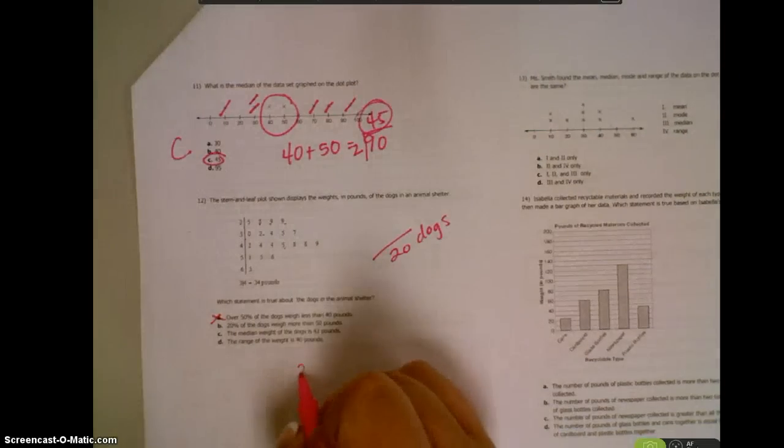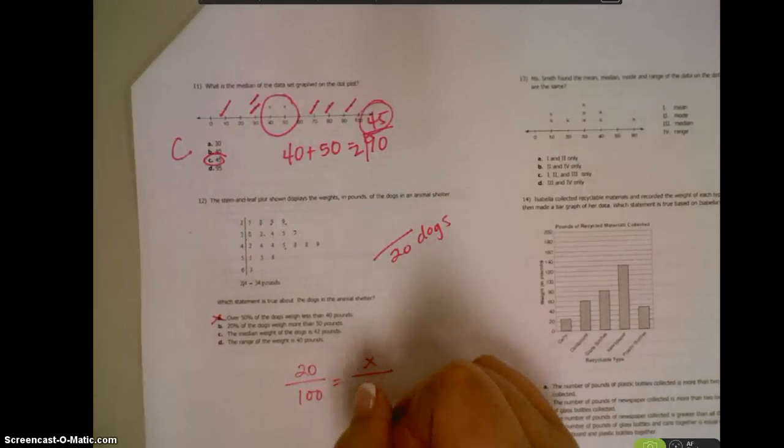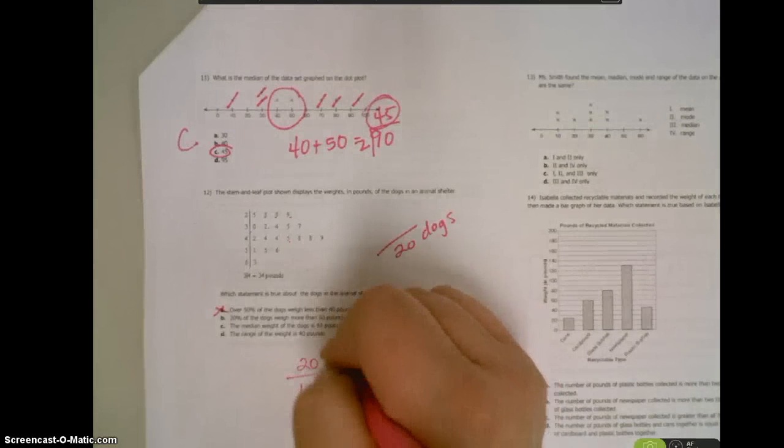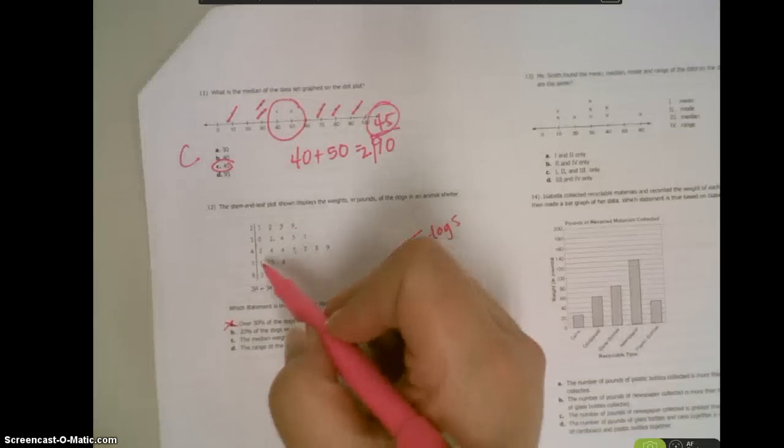20% of the dogs weigh more than 50 pounds. So I'm going to set up a proportion to find out what 20% of the dogs would be. So 20 goes over 100, and I want to know x over 20. This is divided by 5, this is divided by 5, so x would be 4. So basically that means 4 dogs have to weigh more than 50 pounds. 1, 2, 3, 4. That is true so far.